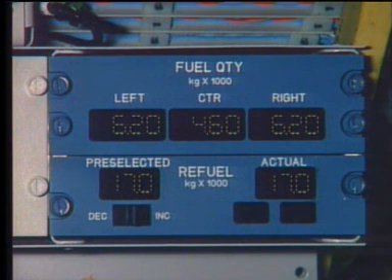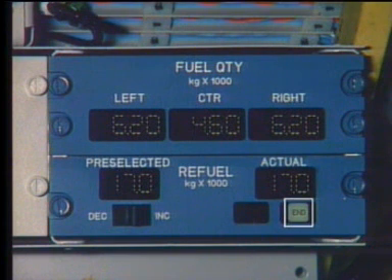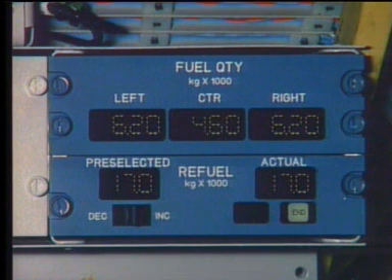When refueling is completed, the computer lights the end light. The actual and pre-selected quantities agree with 100 kilograms tolerance. Verify that the fuel is divided correctly between the tanks.